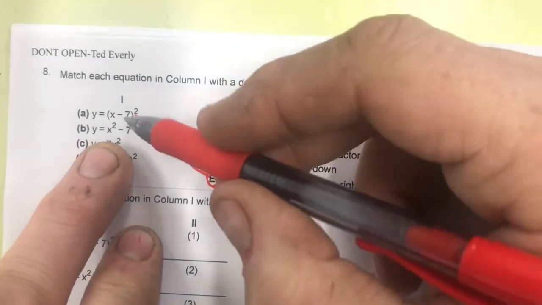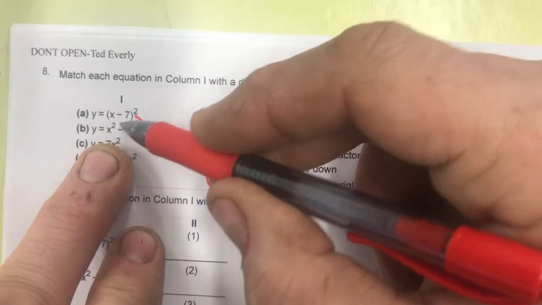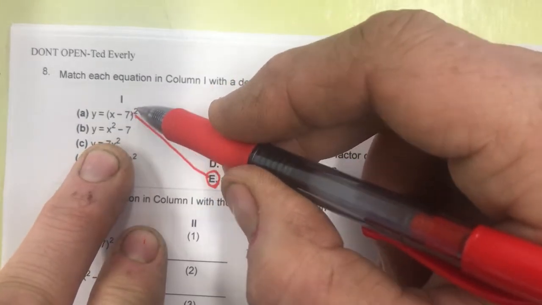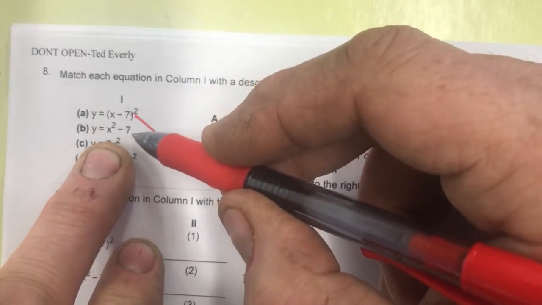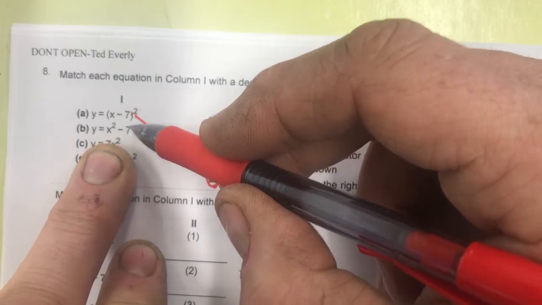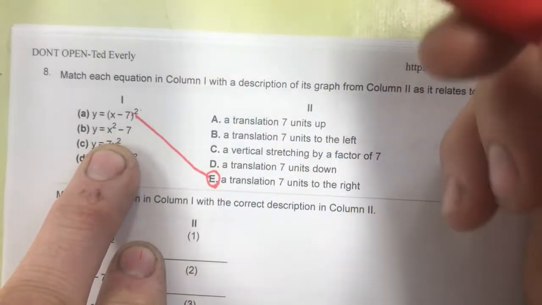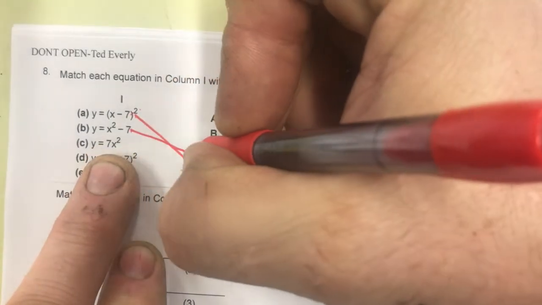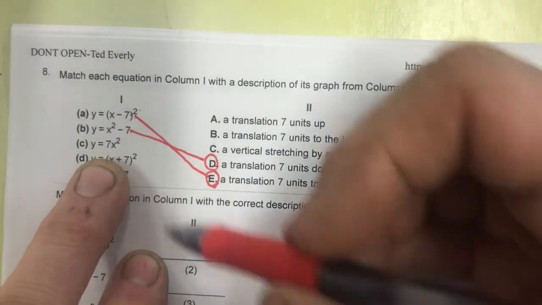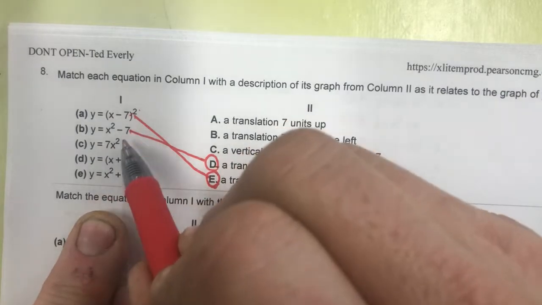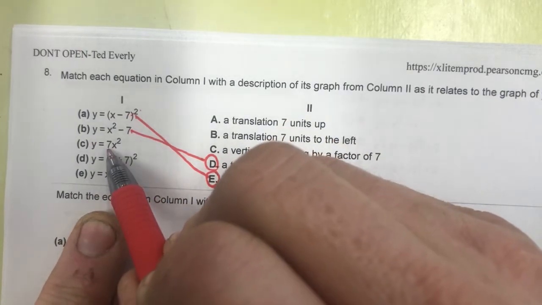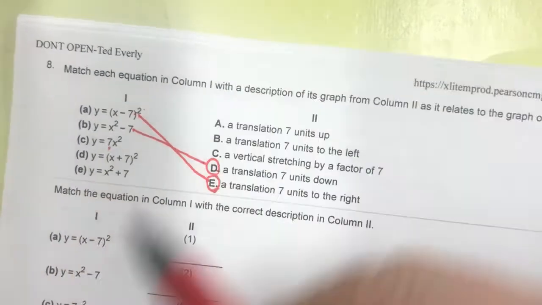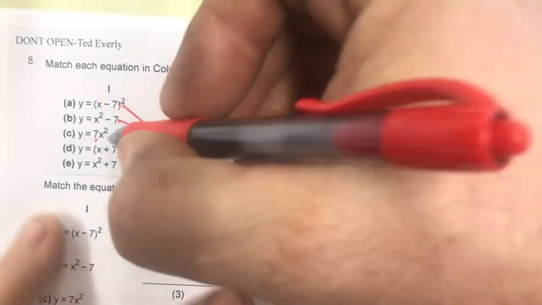What about this one here? See, they both have minus 7, but see the difference here? How that's in parentheses getting squared? This 7's being minus, but it's not in parentheses getting squared. So that's going to make it go down 7. So that's D right there. What about this one here? Now, see the 7? See the difference in these 7s? This is a multiplier, which is going to make it stretch. So it's going to stretch it vertically, which is C right here.